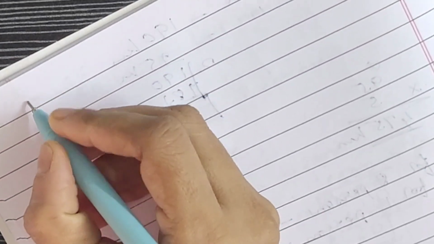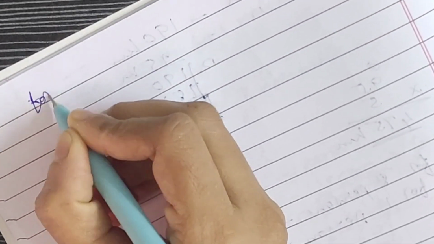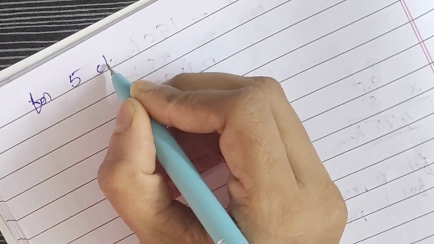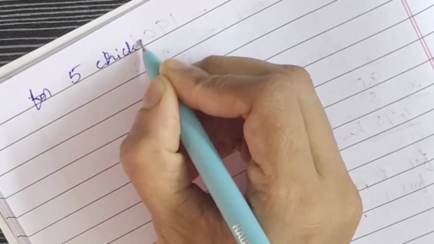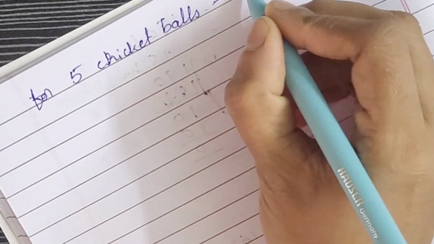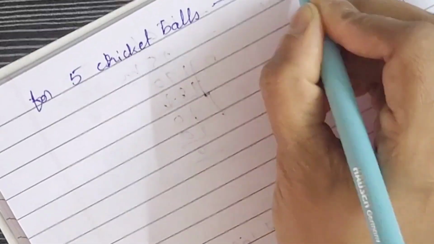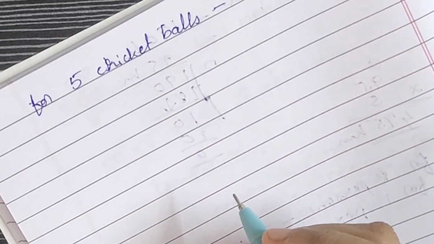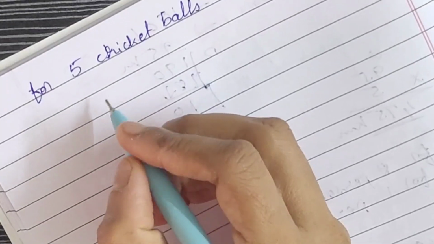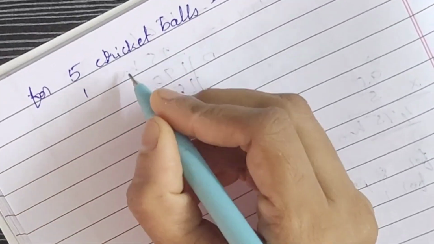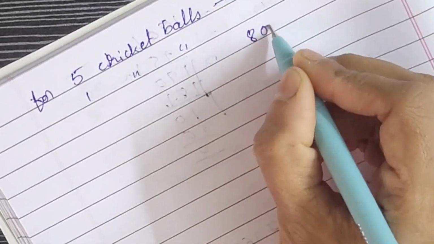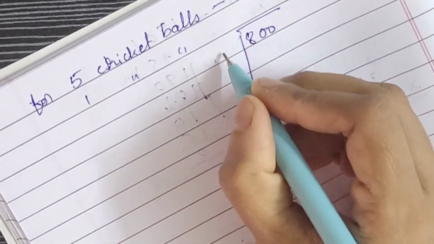For 5 cricket balls, it weighs 800 gram. So first what we have to do, we have to find out the weight of one cricket ball. For one cricket ball, how much does it weigh? 800 divided by 5.